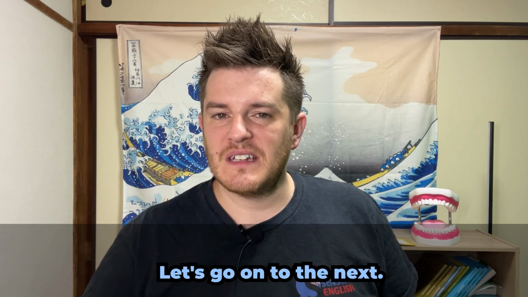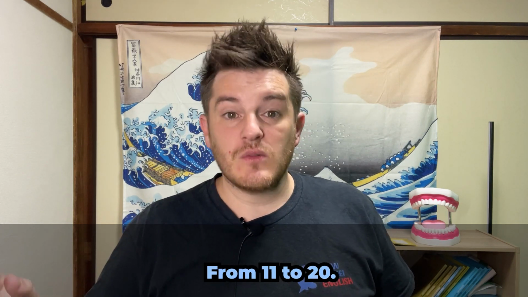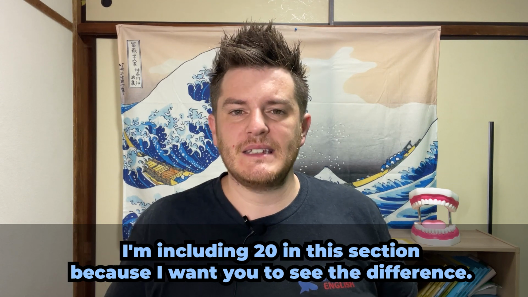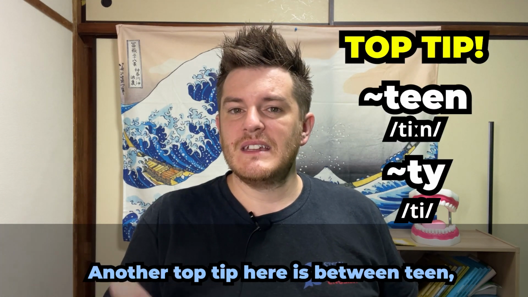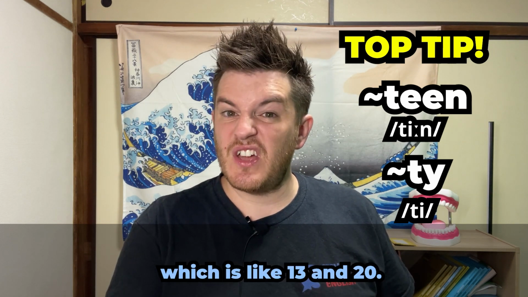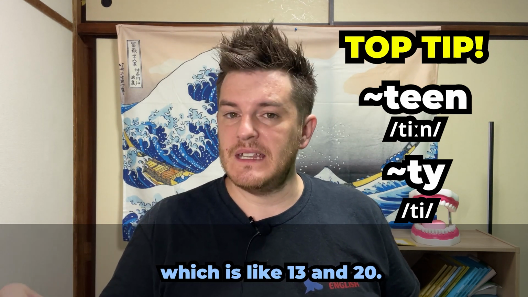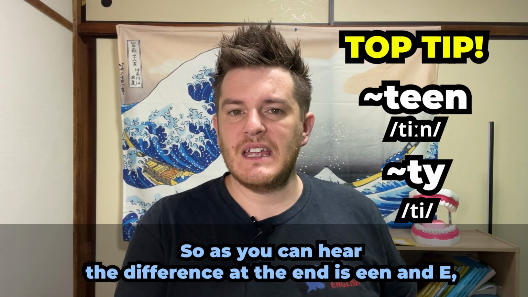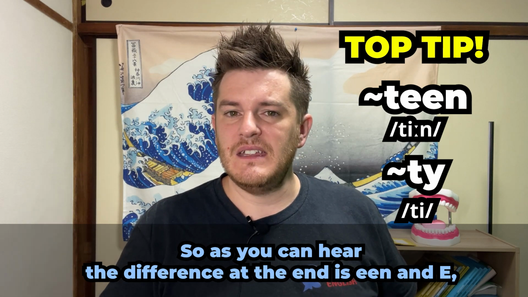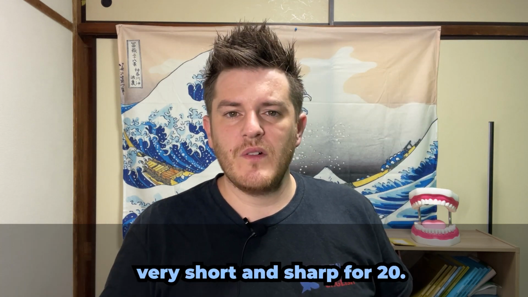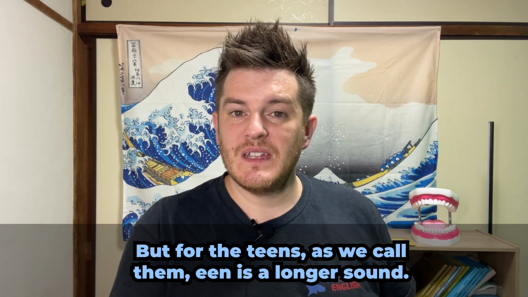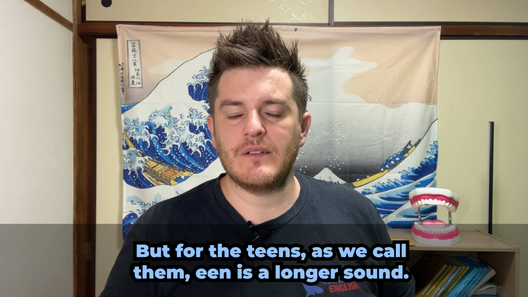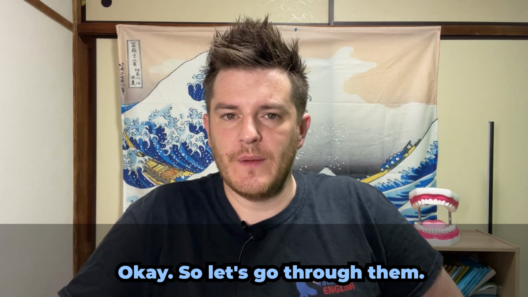Let's go on to the next, from 11 to 20. I'm including 20 in this section because I want you to see the difference. Another top tip here is between teen, which is like 13, and 20. As you can hear, the difference at the end is in and e. Very short and sharp for 20. But for the teens, as we call them, the ending is a longer sound, okay? So let's go through them.